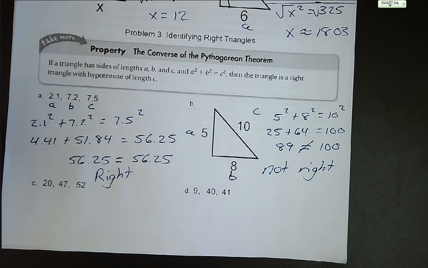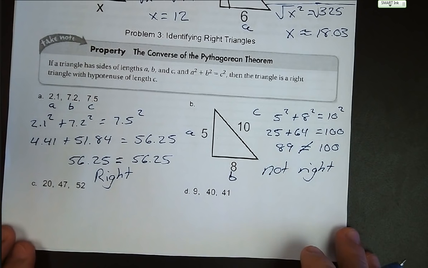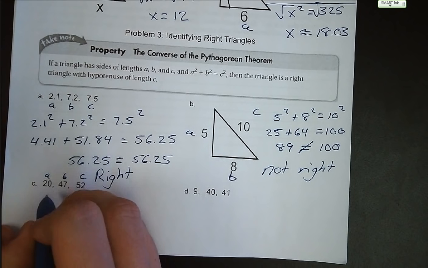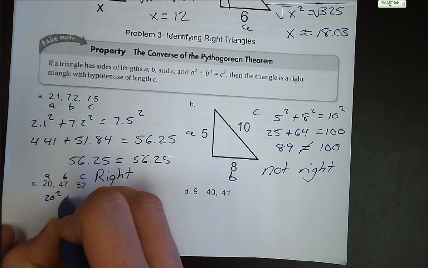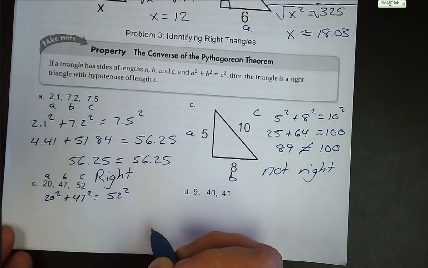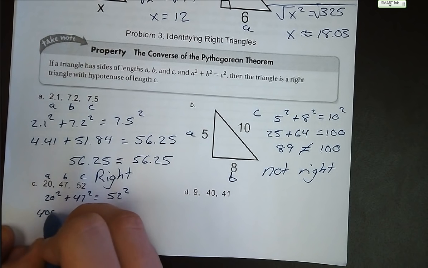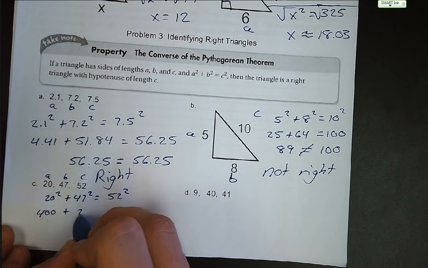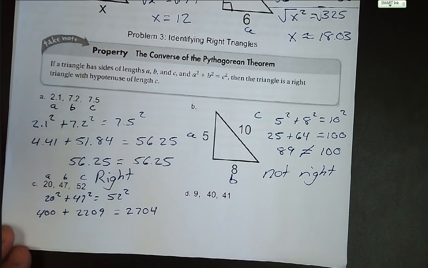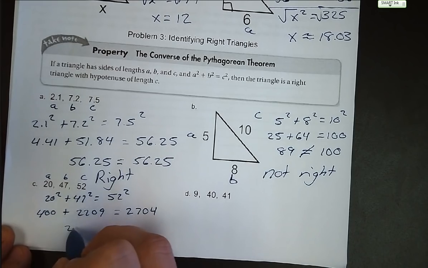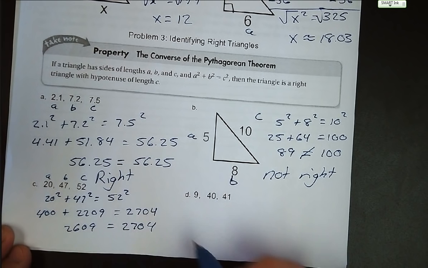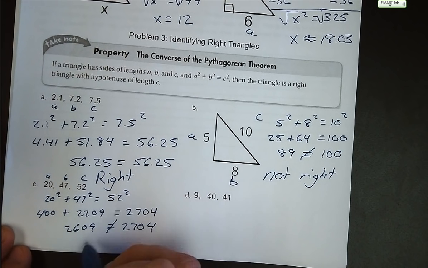So letter C, we have 52 is our longest side, so that's going to be our hypotenuse, or c. So 20 squared plus 47 squared is equal to 52 squared. 20 squared is 400 plus 2209 is equal to 2704. All right, 400 plus 2209 is 2609, which is equal to 2704. That is not the case, so it is not a right triangle.